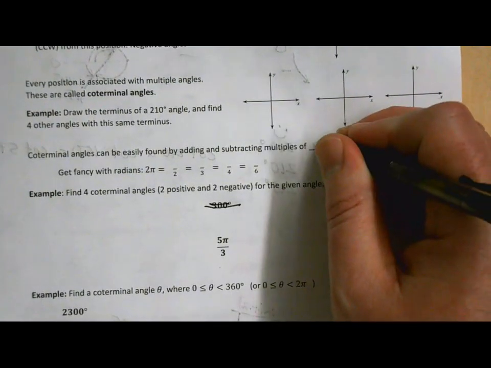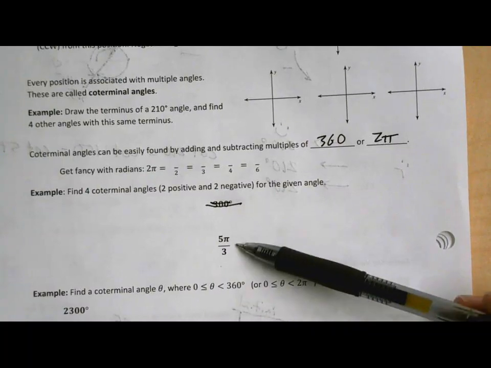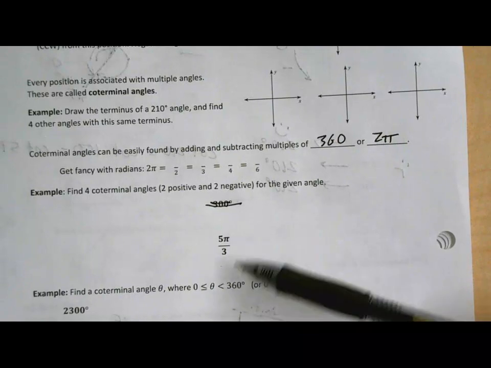The only difference is instead of adding multiples of 360, we're going to add multiples of what? What's a full circle in radians? 2 pi. Now, often our angles in radians are expressed as fractions with a denominator. Common denominators that you would see would be 2, 3, 4, and 6.